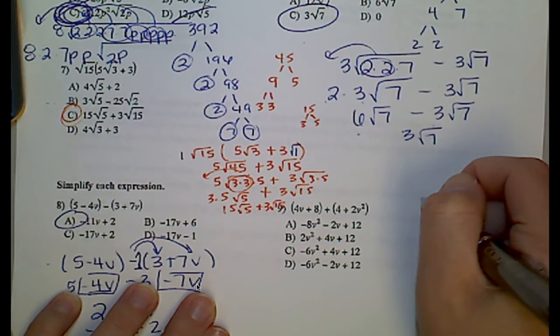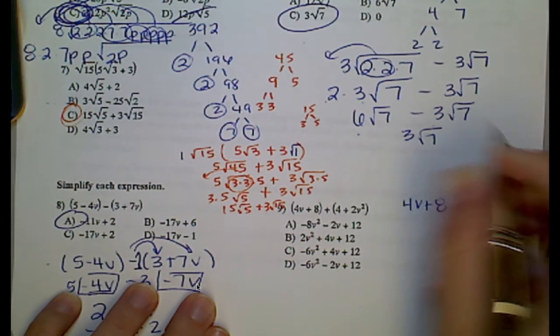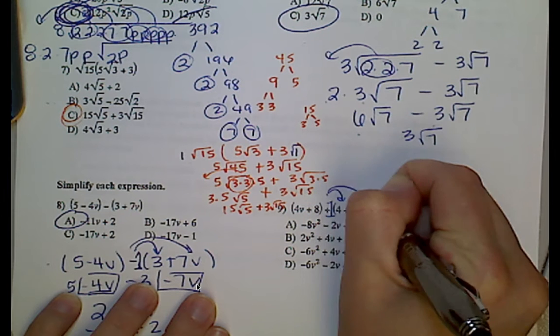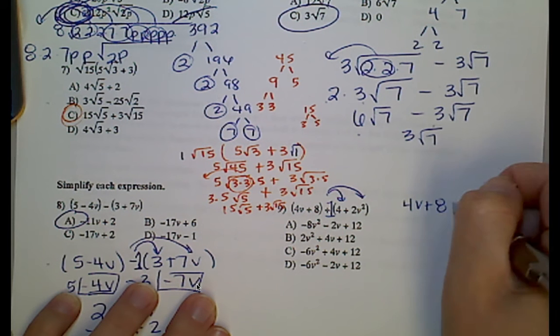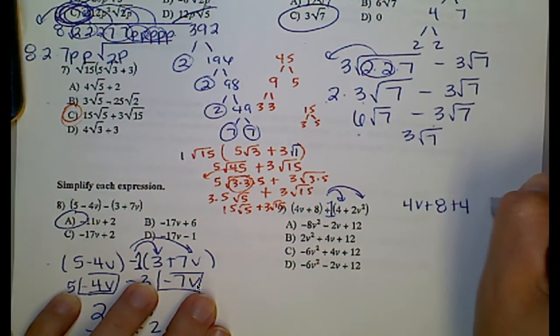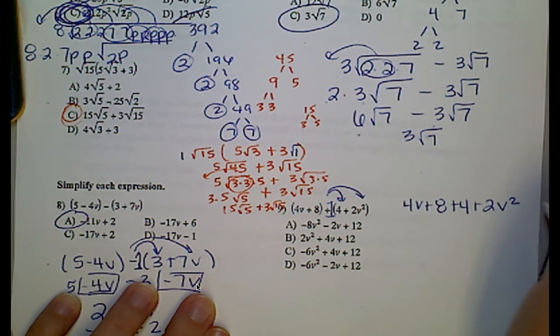Next one, there's nothing in front of the first parentheses, so I can drop the parentheses. And there's an understood 1 in front of that parentheses. However, you multiply a 1 through. 1 times 4 is still a positive 4, and 1 times 2v squared is still a positive 2v squared. So really, it doesn't really change anything. Now you're just combining like terms.